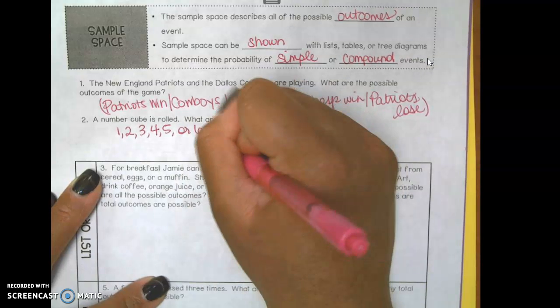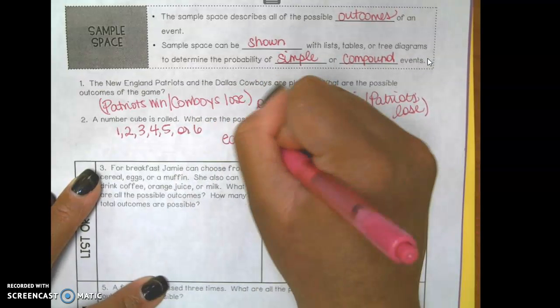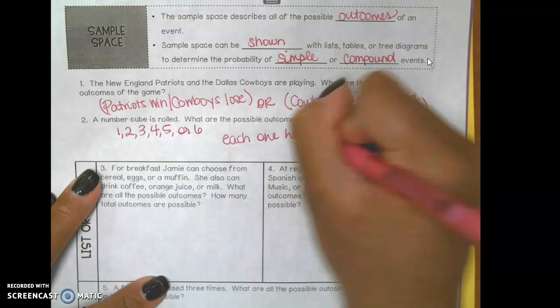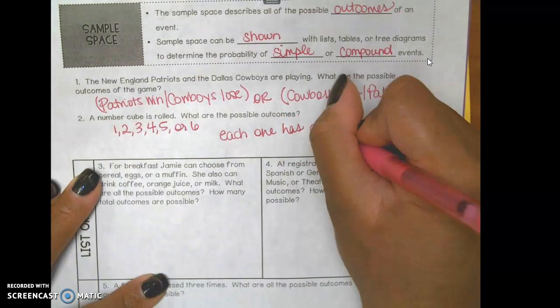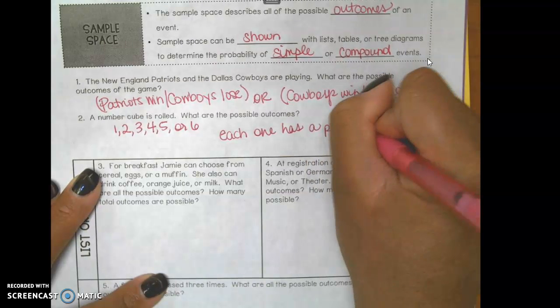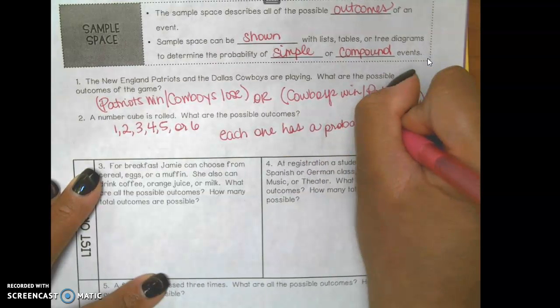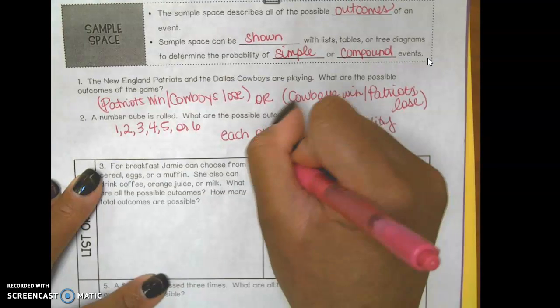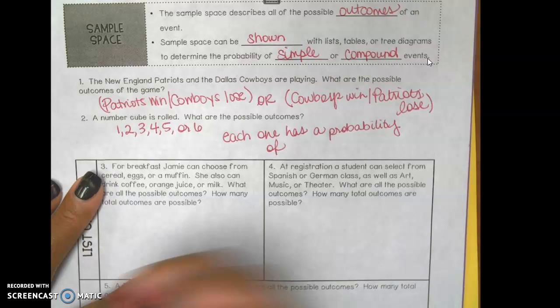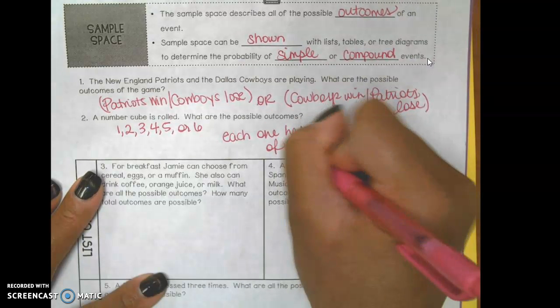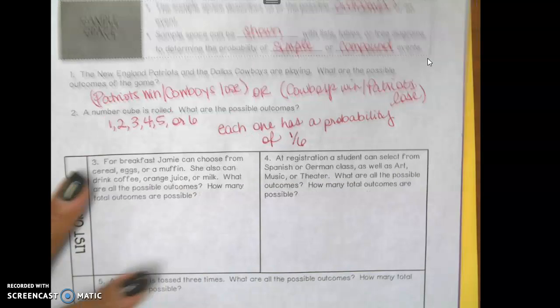Each one has a probability of what, to be chosen or to happen? How many times can I get a 1? Out of? So how many times can I get a 1? 1/6. Each one has a probability of 1/6.